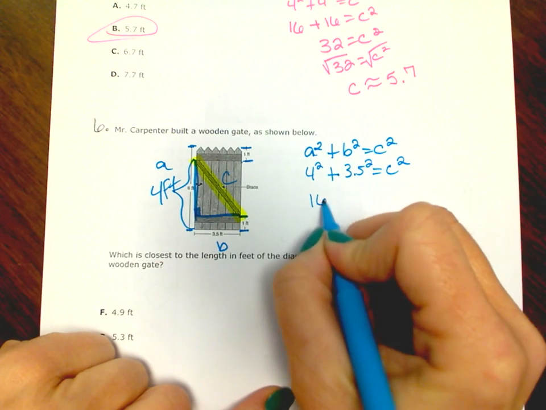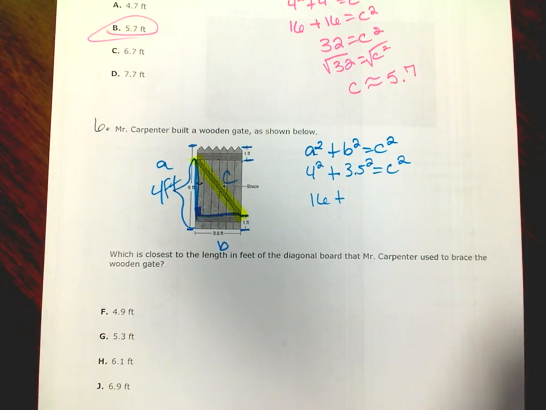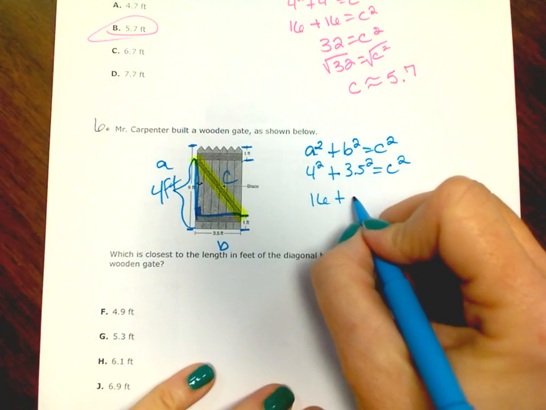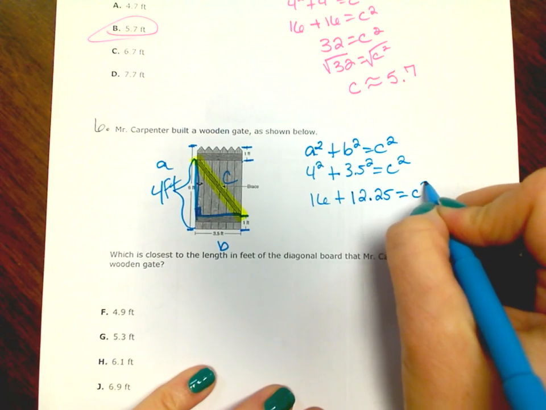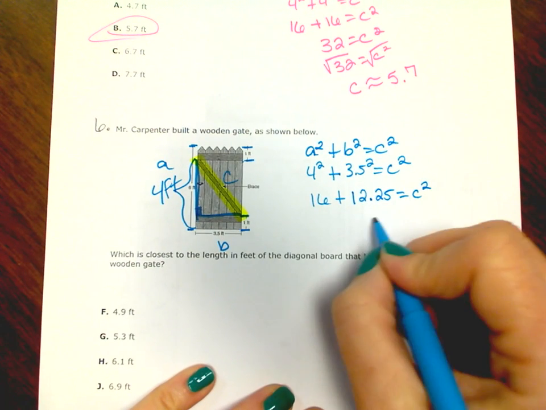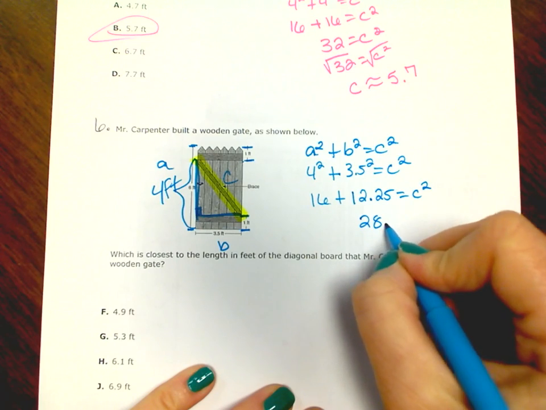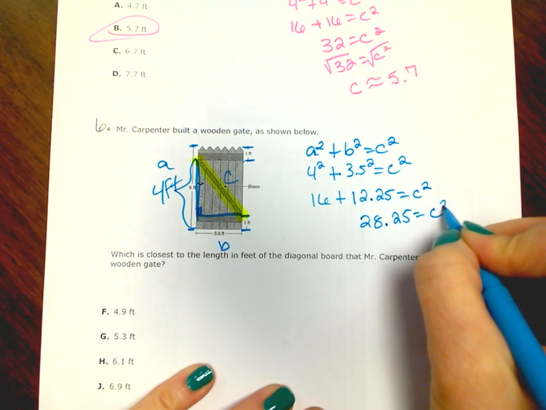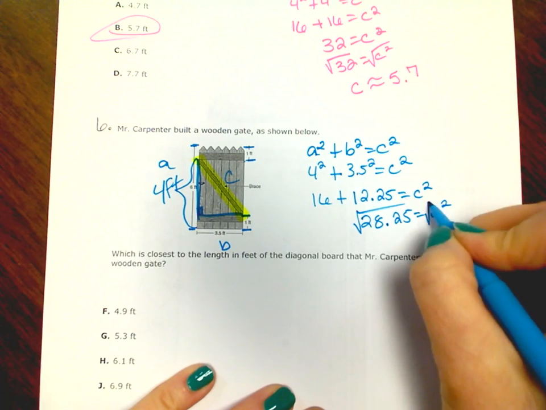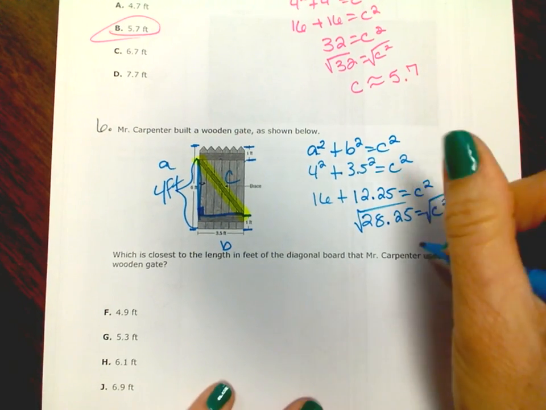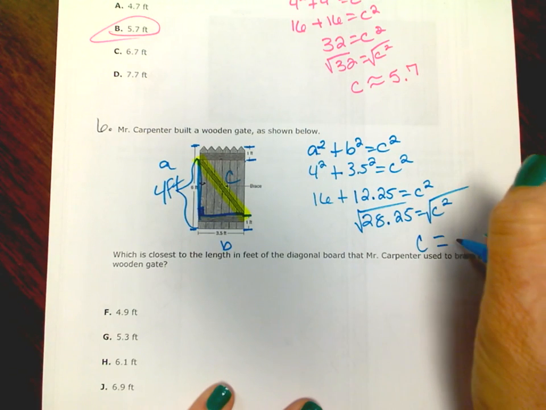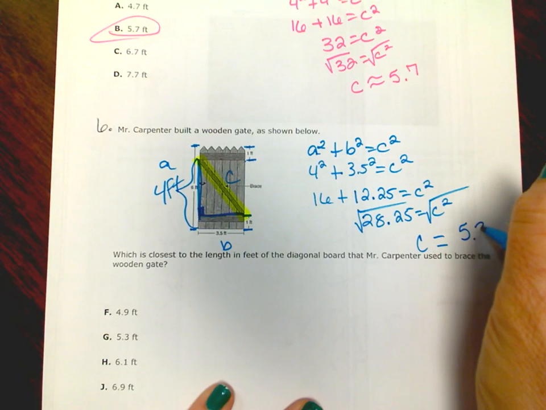4 squared is 16. 3.5 squared is 12.25. 16 plus 12.25 equals C squared. Add that together, you should get 28.25, but we want to square root it, and I believe C should be about 5.3.